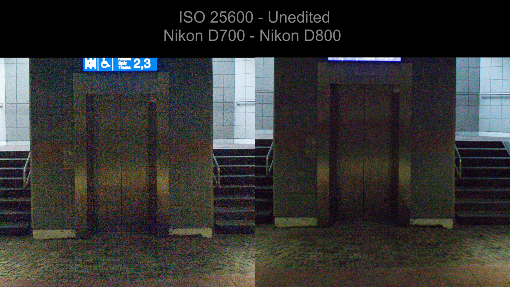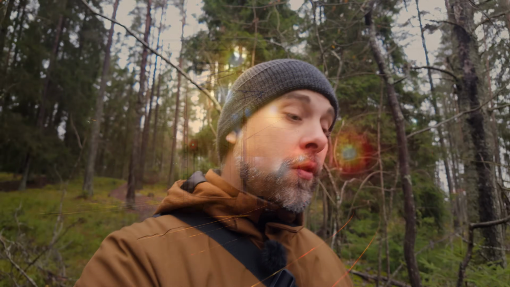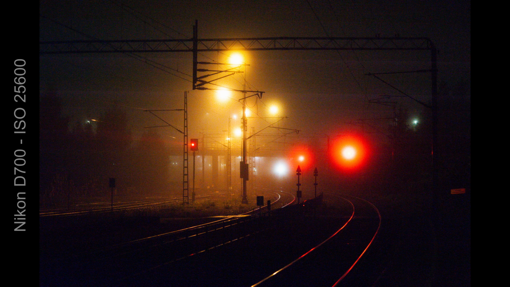In any case, the noise on the D700 is much more dirty looking or spotty looking. There are bigger clumps and smaller clumps, and also there is quite a lot of banding on the D700, especially with bright light sources. Of course this can be used for effect as well, so it's not necessarily a bad thing. But if you want clean output from a camera, then you wouldn't want this type of banding.